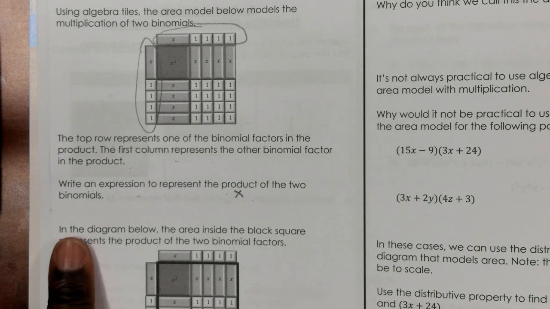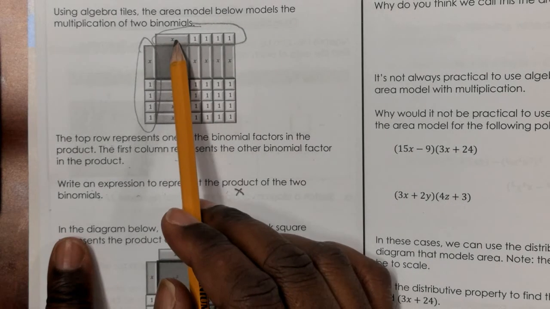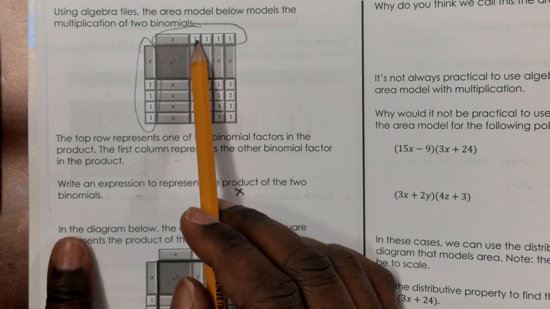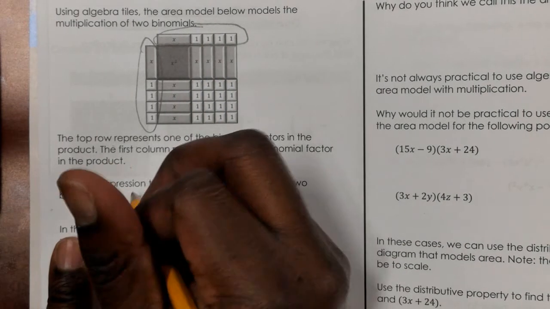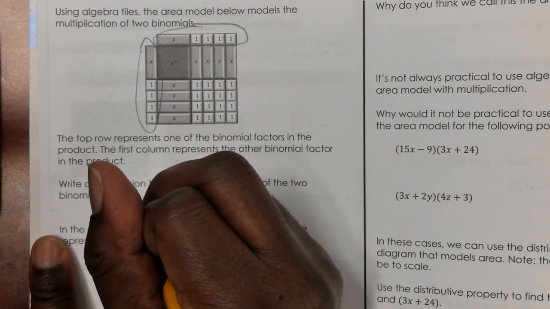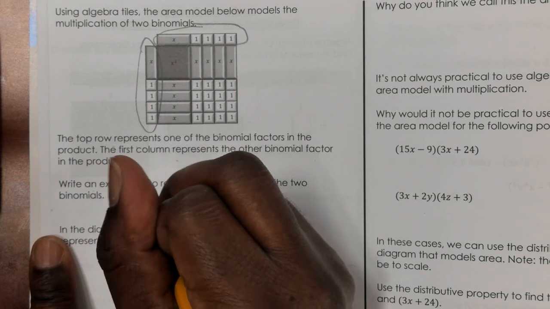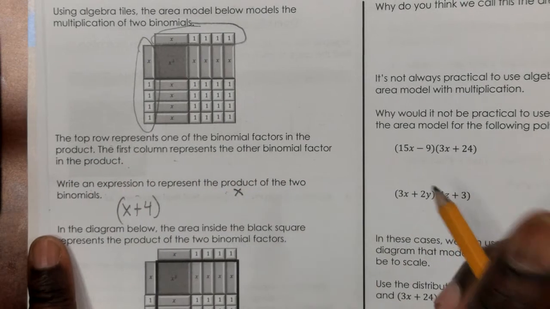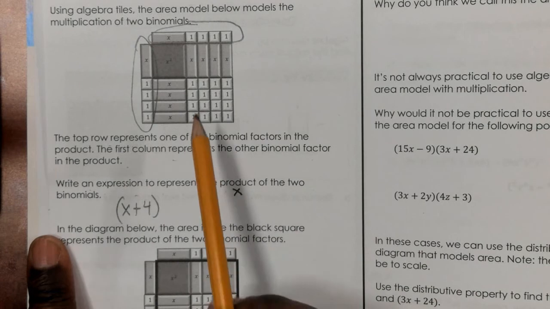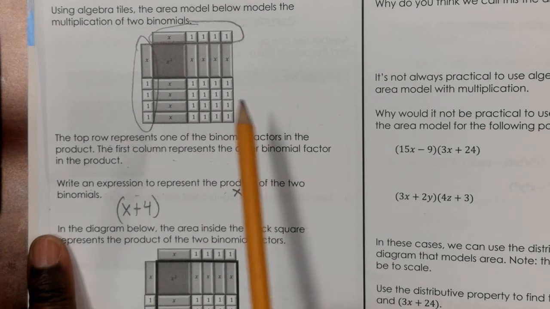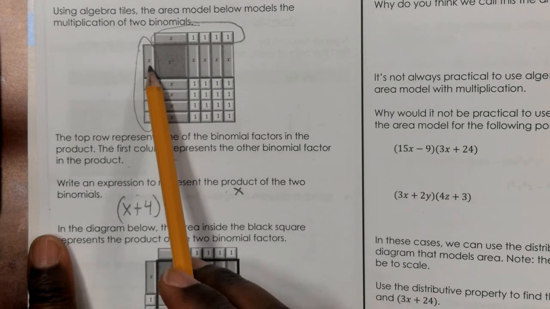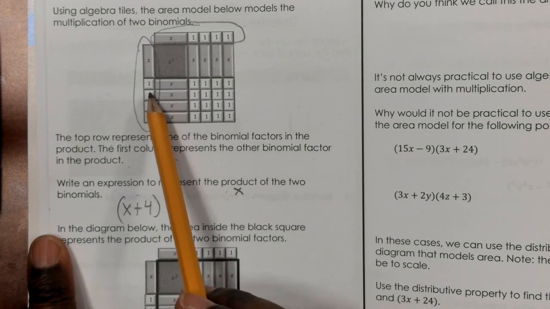Okay, the two binomials. So how many x's do we have here? We have one x, and then how many constants? 1, 2, 3, 4. So one of the factors is going to be x plus 4. And the other one right here, this is x, and then how many do we have here? We have 1, 2, 3, 4 as well.